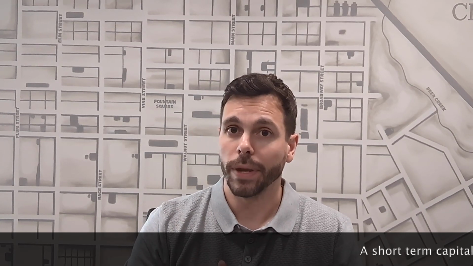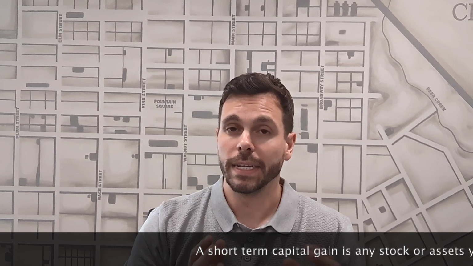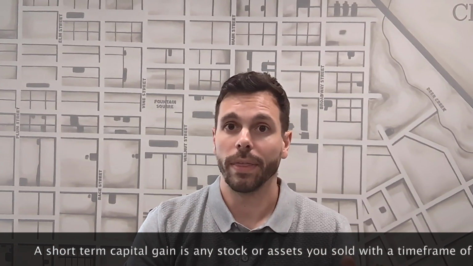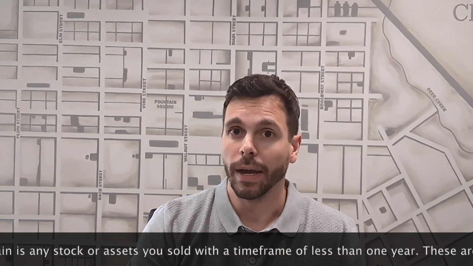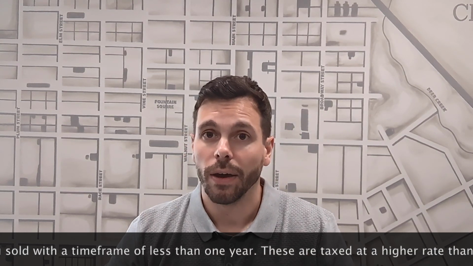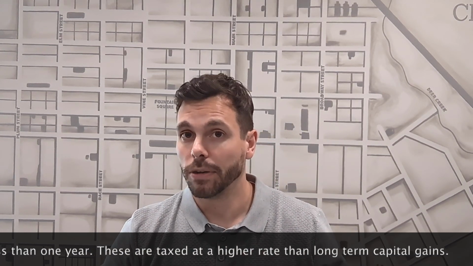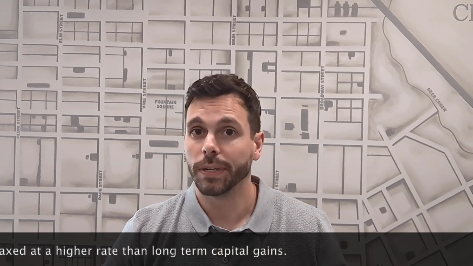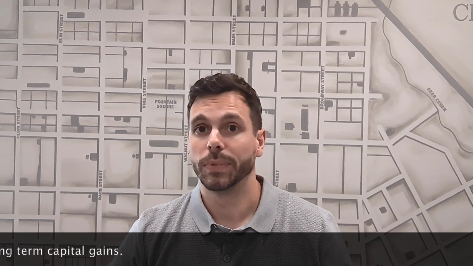A short-term capital gain is for any stocks or assets that you've sold within a time frame of less than 1 year. And short-term capital gains are taxed at a higher rate than long-term capital gains. That's one of the important distinctions between the two of them. Short-term capital gains are taxed at your ordinary income tax rate. So there's a range, from 10% all the way up to 37%. And whatever your ordinary income tax rate is, that's the rate you would pay on the gains from that sale.